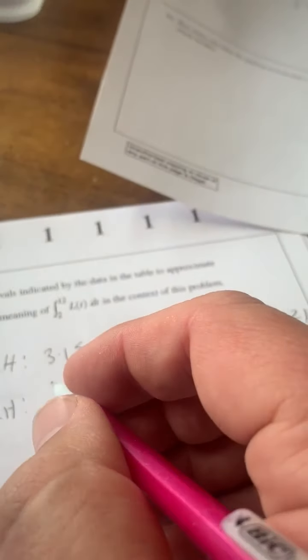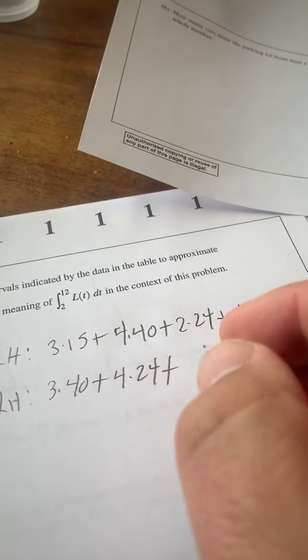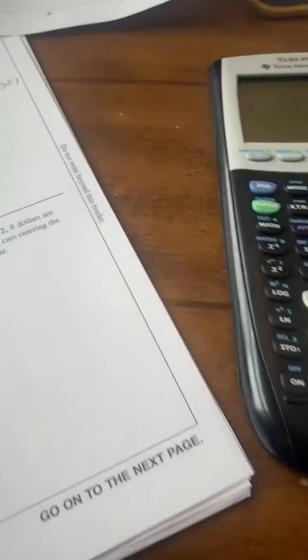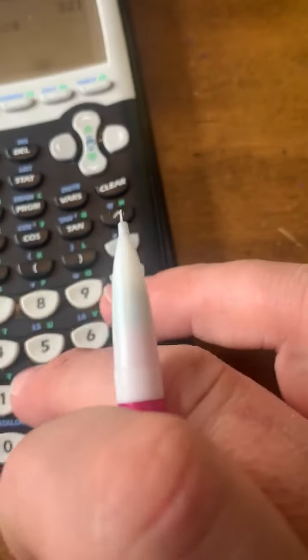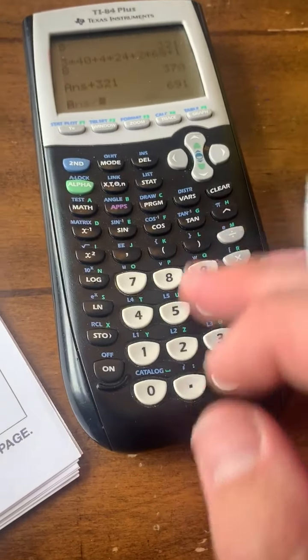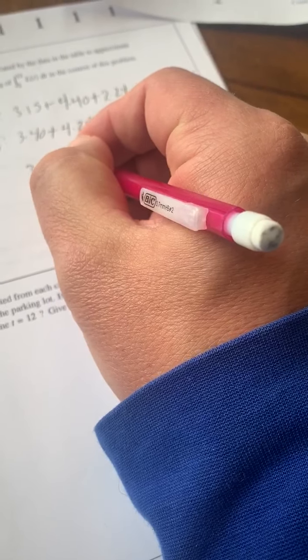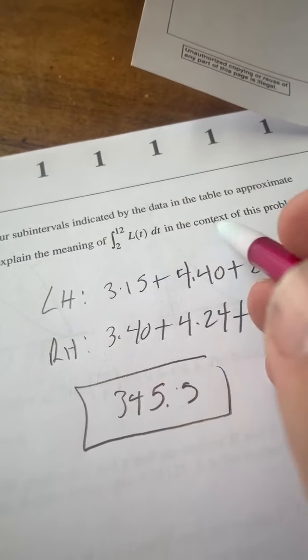Right hand, I'll do 3 times 40 plus 4 times 24 plus 2 times 68 plus 1 times 18. So 3 times 40 plus 4 times 24 plus 2 times 68 plus 18 gives me 370. Then I'll take 370 plus 321, divide by 2. So I get 345.5. Then it says, using this, explain the meaning of this in the context of the problem.